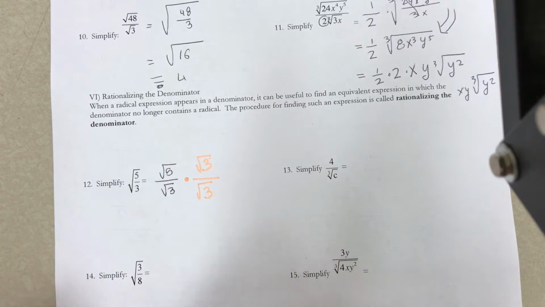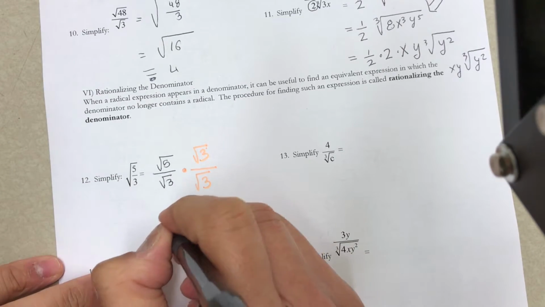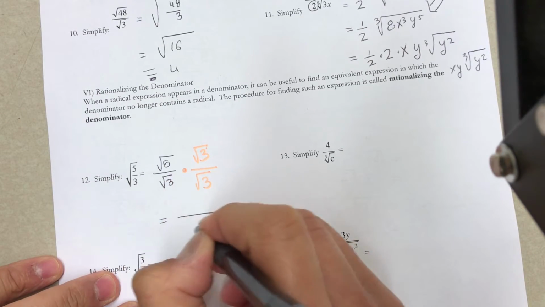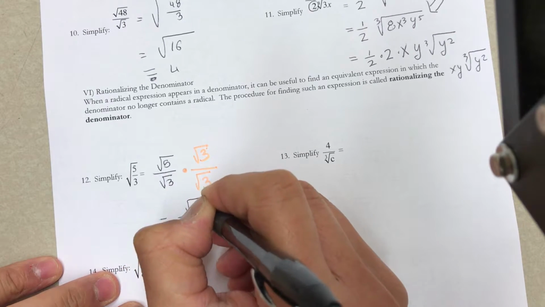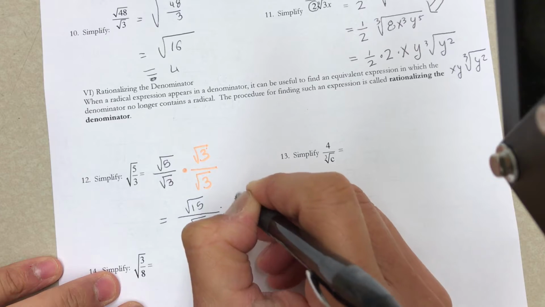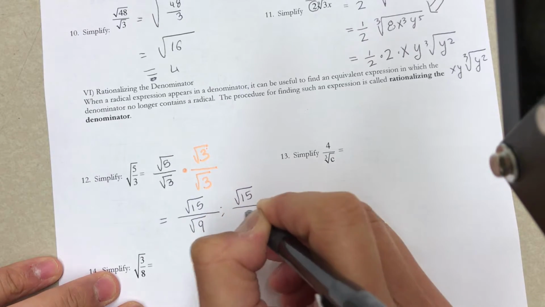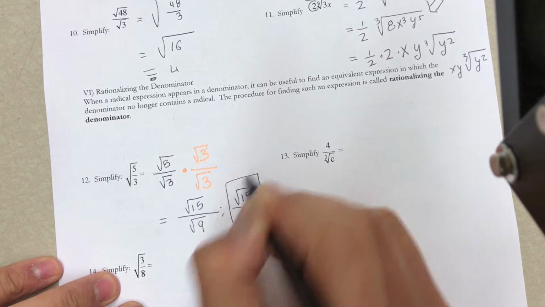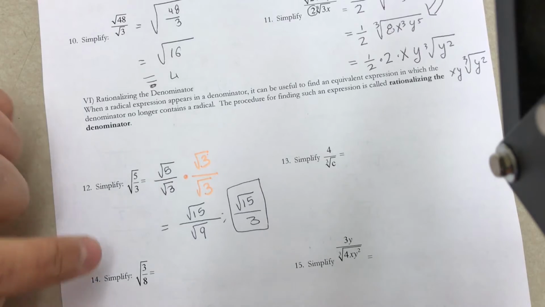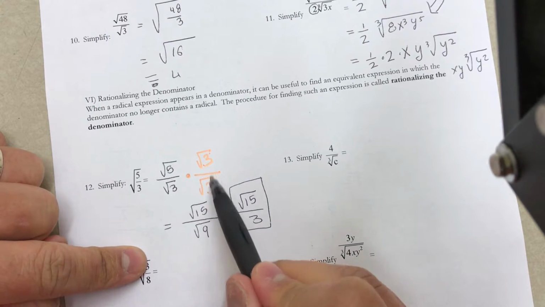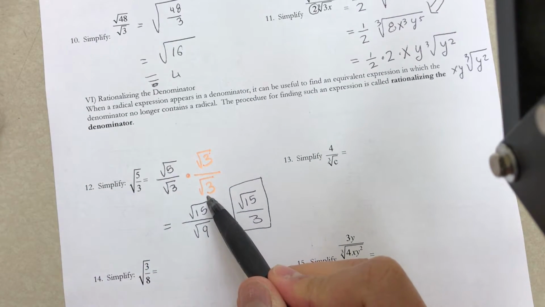But if we do it this way, then we no longer have any radical in the denominator, because if you think about it, this becomes root 9, because we can multiply those together, and this becomes root 15. Okay. And root 9 is 3. So there's no longer any radical in the denominator. So what's the trick here? Well, the trick here is you try to multiply this number by another number that makes it a perfect square.